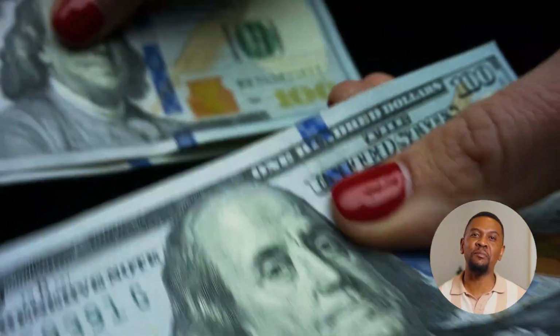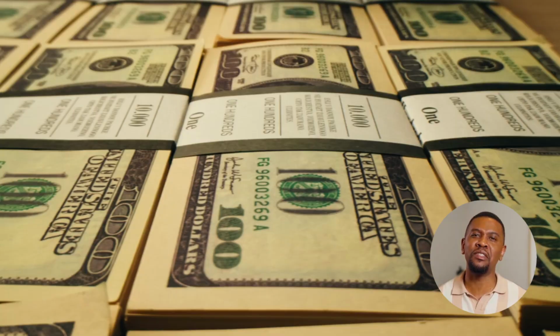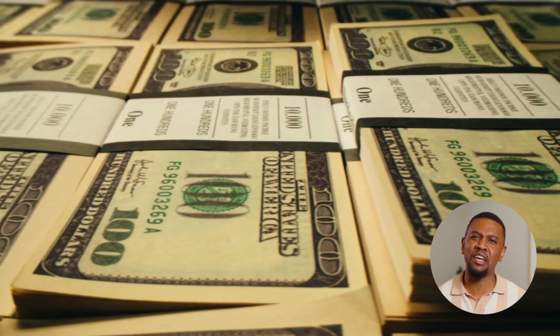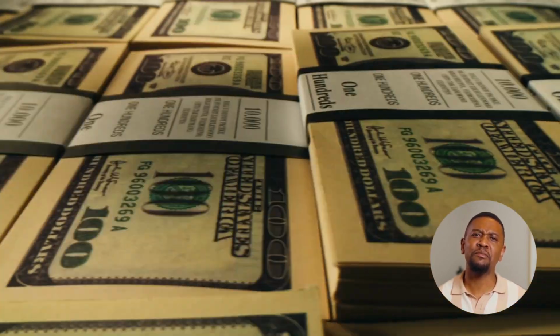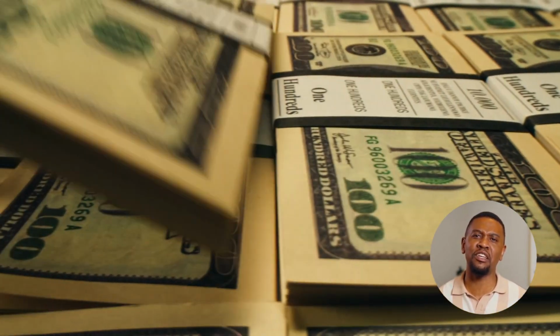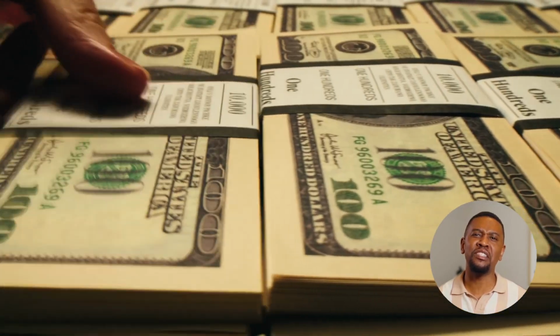Building a 13-week cash forecast isn't complicated, but it does require consistency. Start simple, focus on the big cash movements, and keep it updated. Your future self will thank you when you can see problems coming weeks in advance.